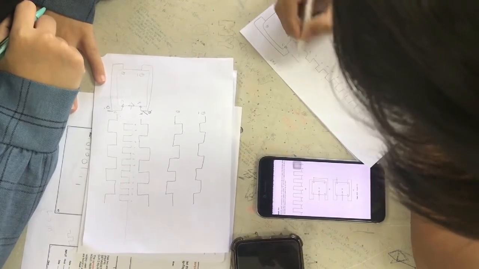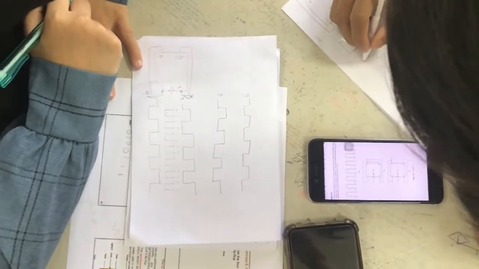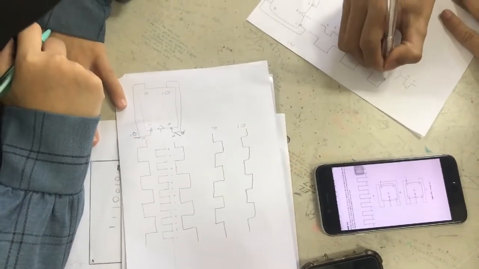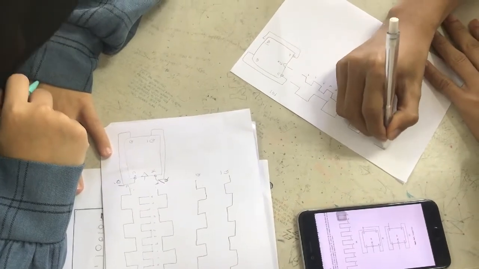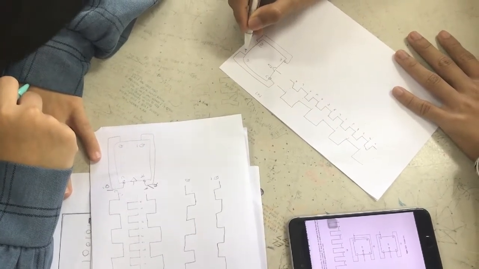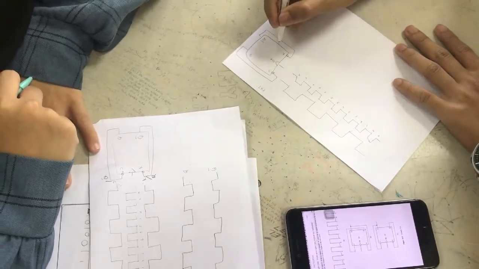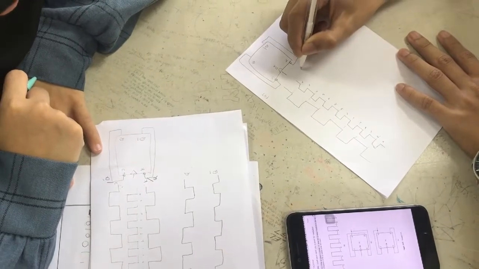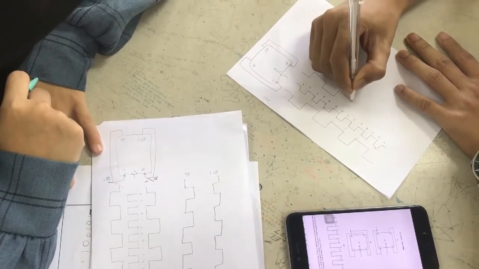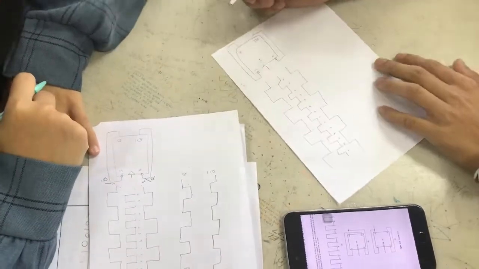When Q is 0, Q bar is 1, which is connected to K, so K will be 1, 0, 1, 0.